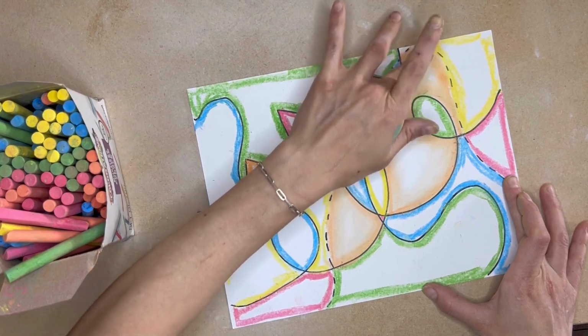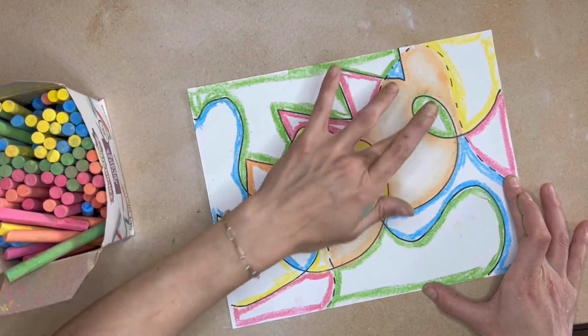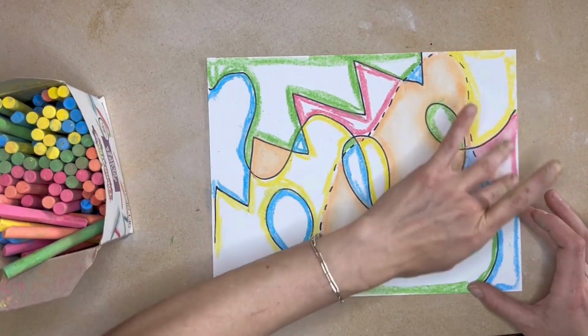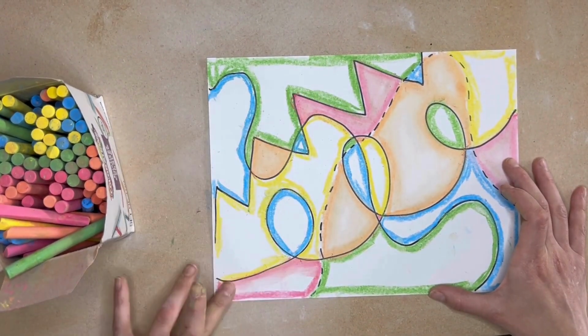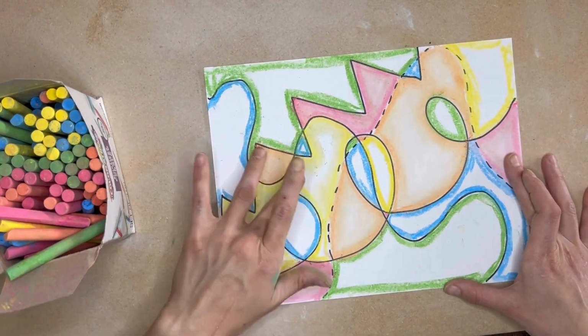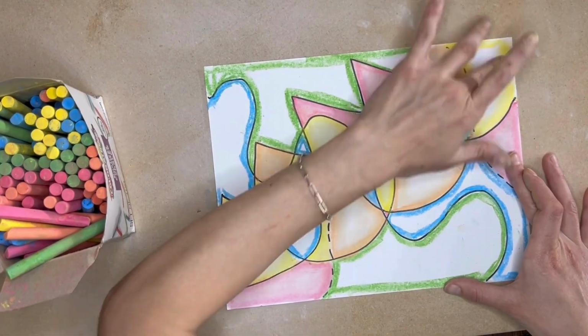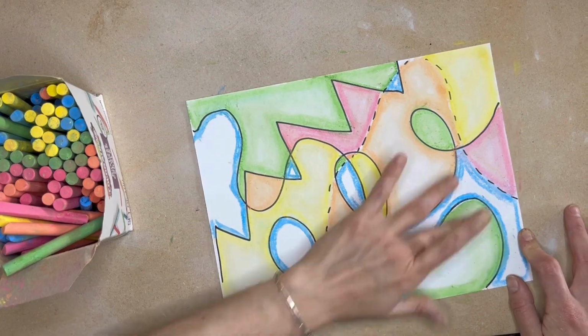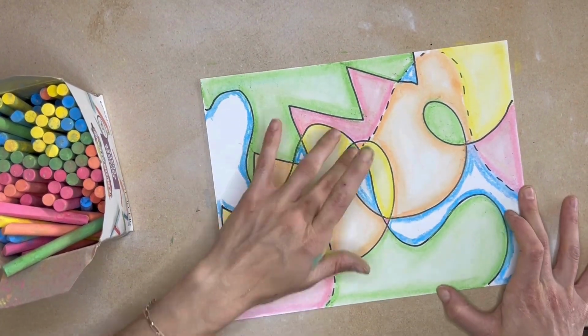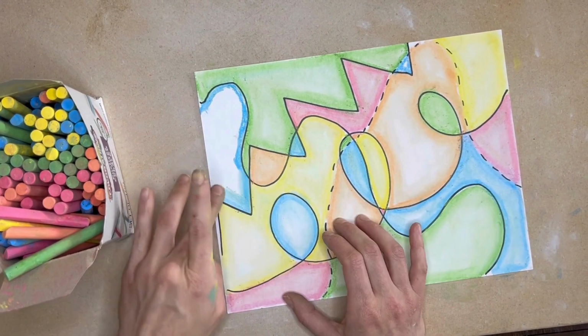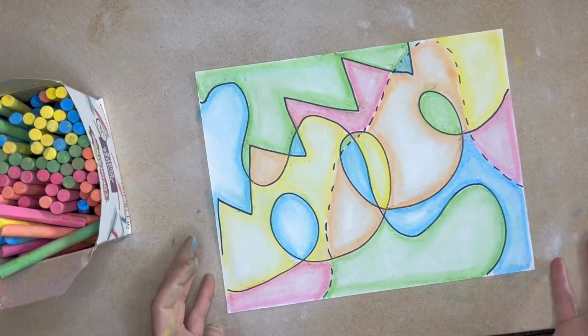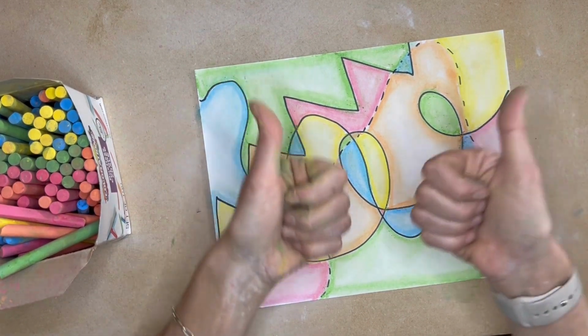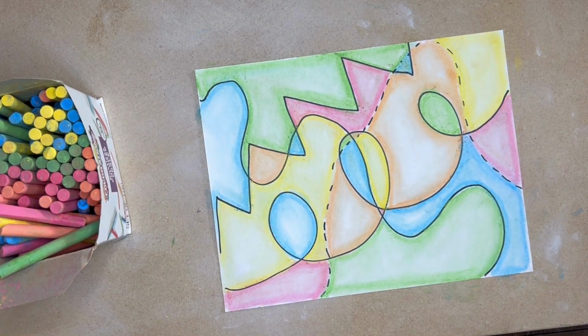I'm going to speed this up. I'm also wiping off my fingers in between colors so I don't mix my colors and make them look muddy. And there you have it, my beautiful line drawing.